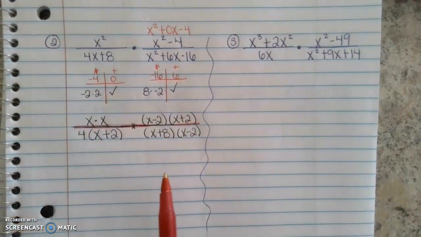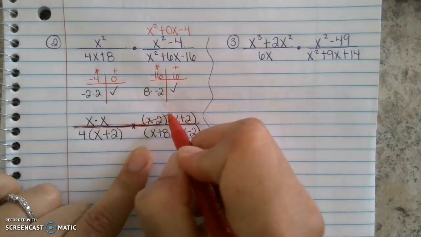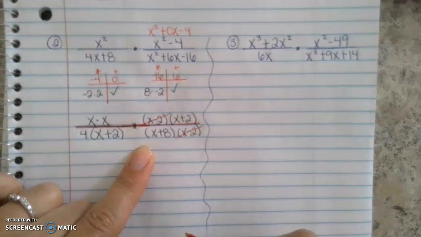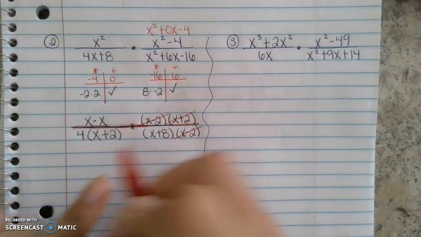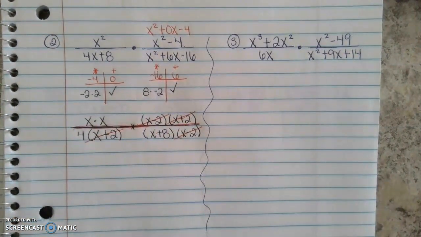So I can't do anything with my x's. I'm going to leave those alone. But x minus 2, I can go ahead and cancel that. And I can cancel x plus 2. So now I want to go ahead and rewrite my answer here.